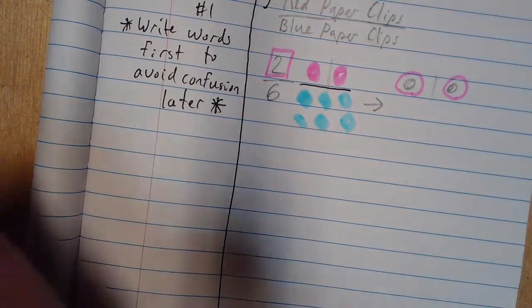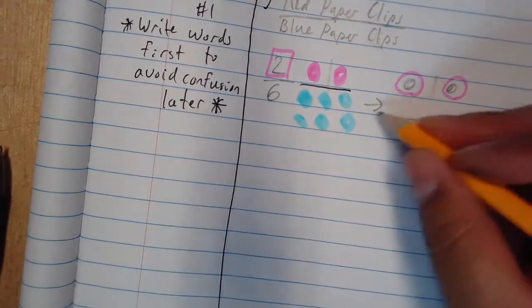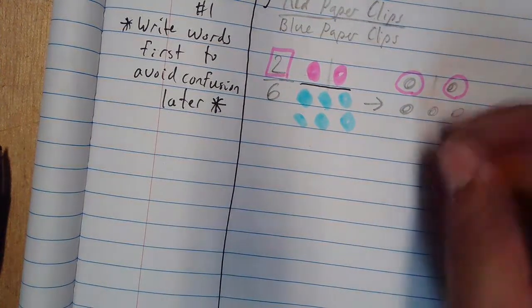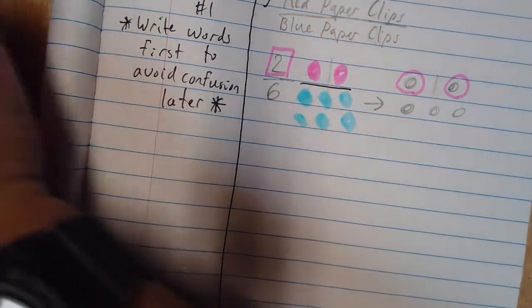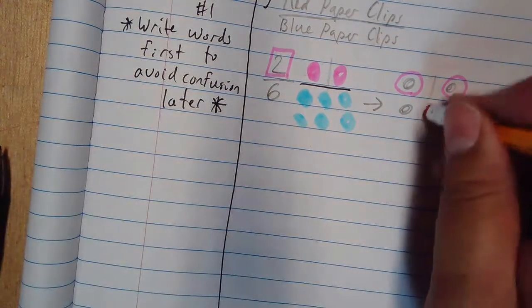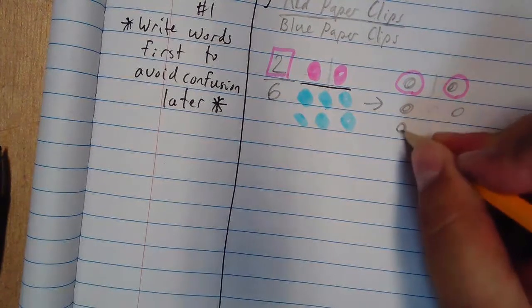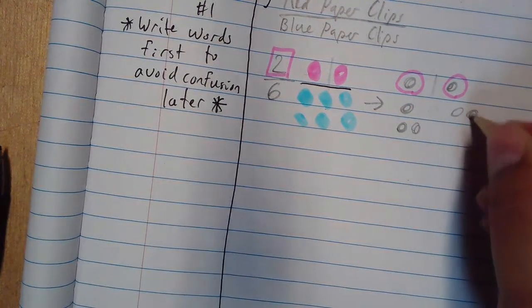Can I break this up into 2 groups? Well, again, do it in pencil first. I'm pretty sure I can break this up into groups of 3, maybe. Again, always good to have pencil. 1, 2, 3, 1, 2, 3.